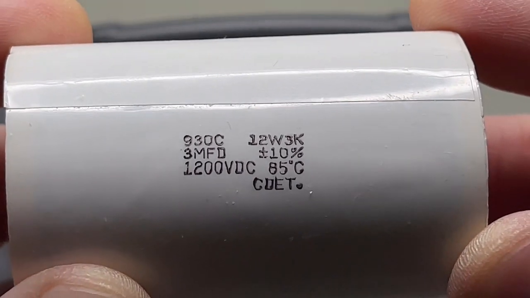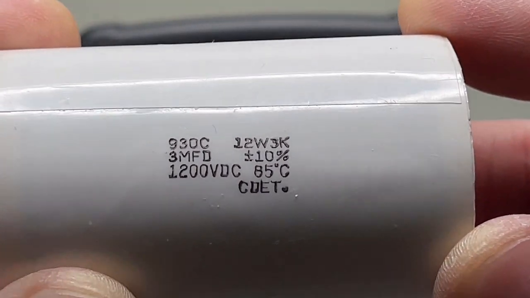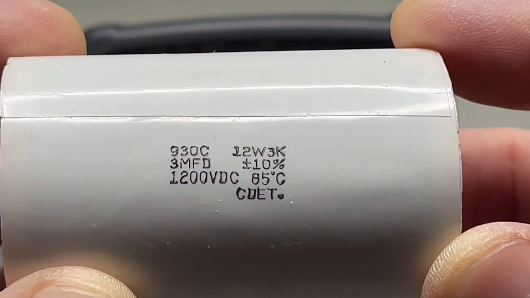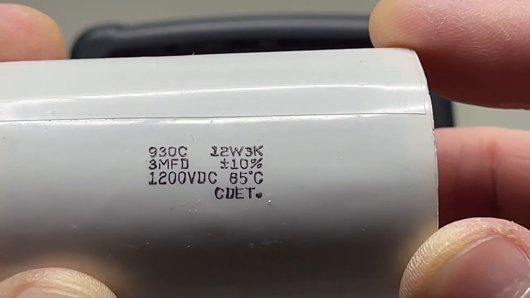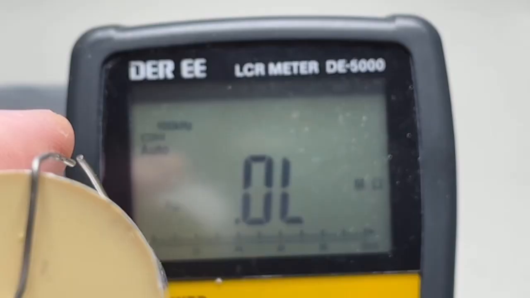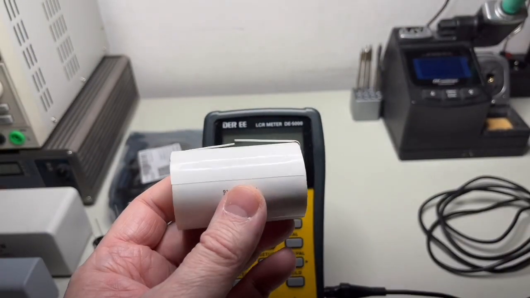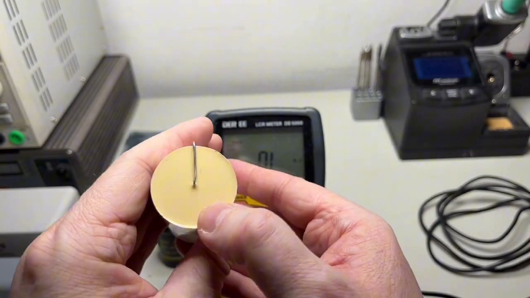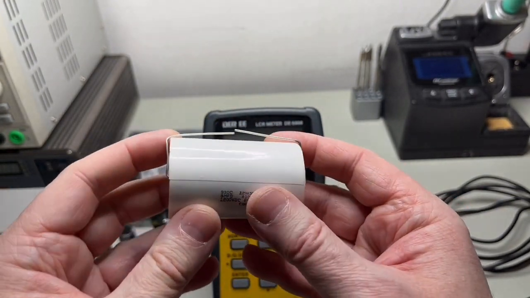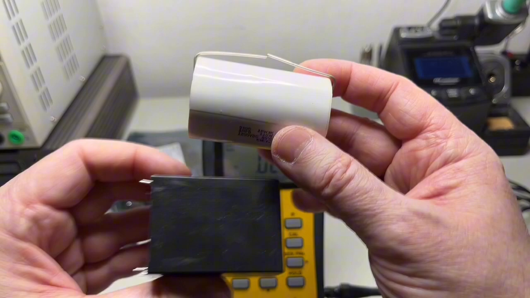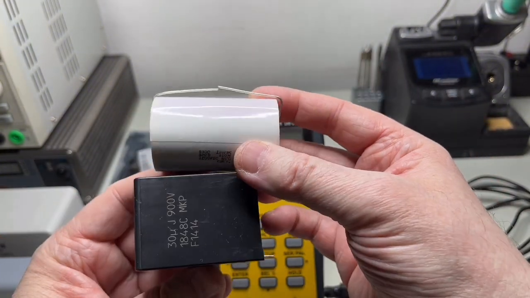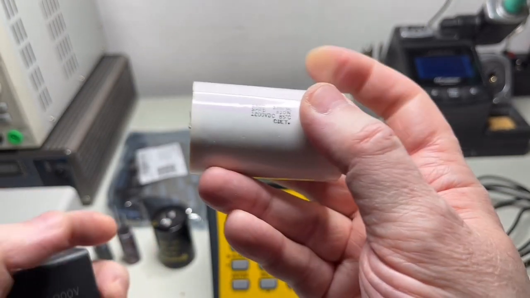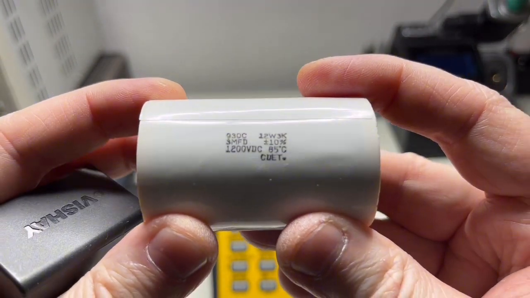This one is a Cornell Dubilier, I don't know how to pronounce it. It's a 3 microfarad, 1200 volts. It looks not really big, but look, compared to my hand, it is a biggie, yeah? That's the 30 microfarad 900 volt, and that's a 3 microfarad 1200 volts.